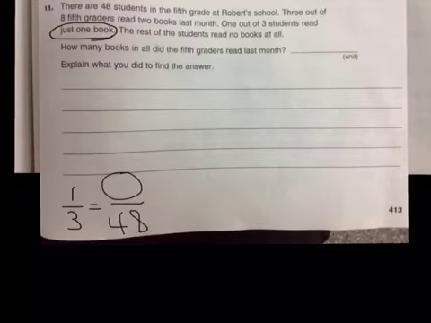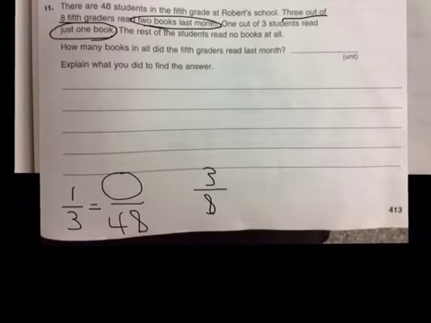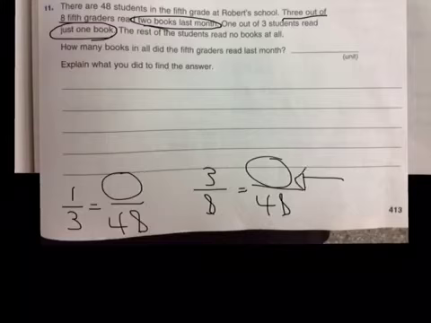And if you do 3 out of 8, this is a whole different one, okay? 3 out of 8 students read 2 books last month out of 48. And again, you're looking for this answer. That'll tell you how many read 2 books right here. That answer will tell you how many read 2 books, how many read 1 book. So solve for that, okay?